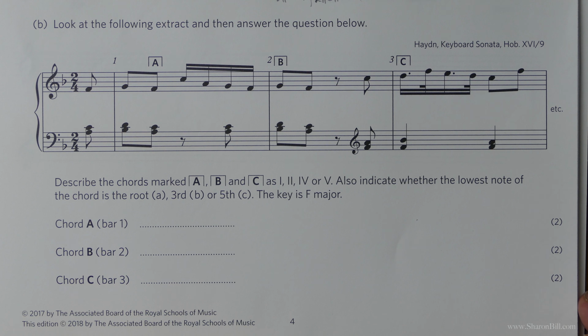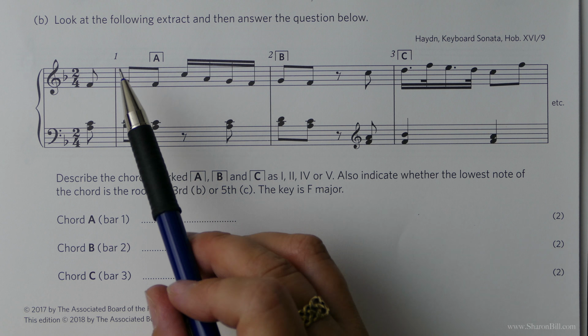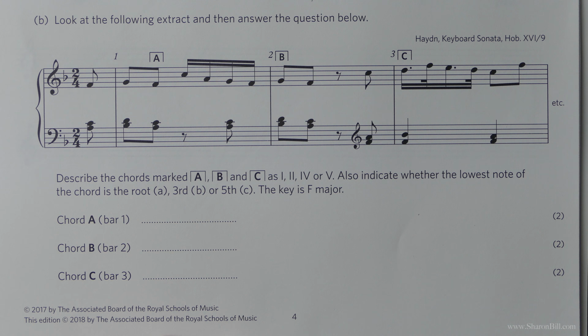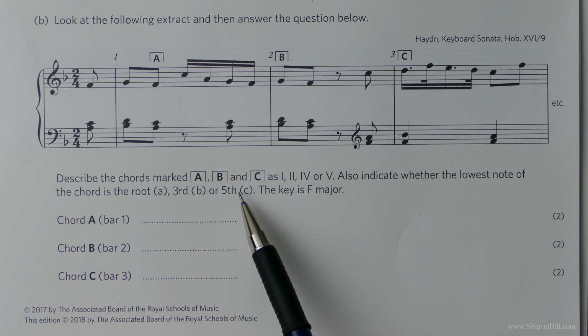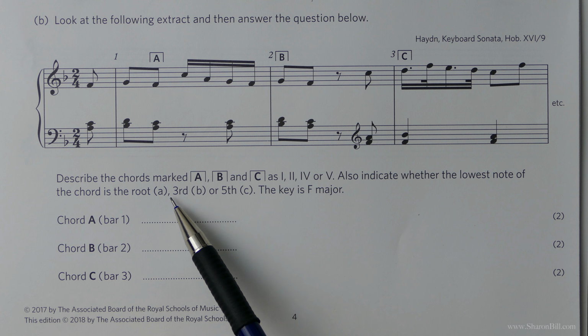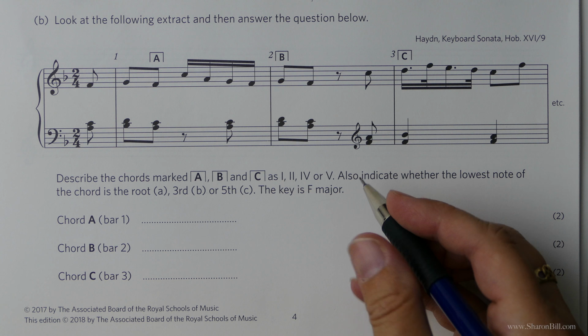So we've got a different extract to refer to now. So look at the following extract and then answer the question below. We need to describe the chords, and now in this grade we also have to show which is the bass note by showing the position A, B or C. We're in F major, they very helpfully told us that, so we need to just choose our chords.